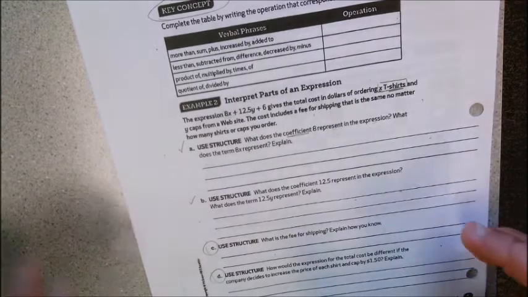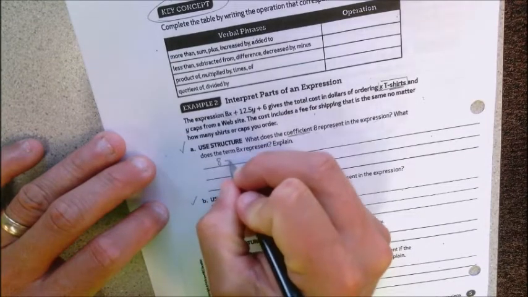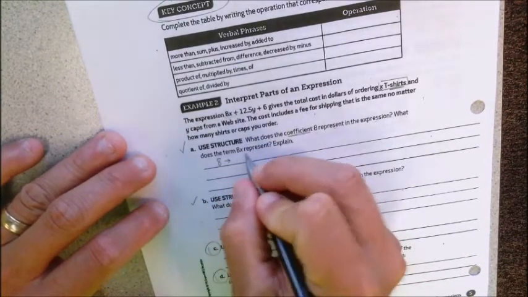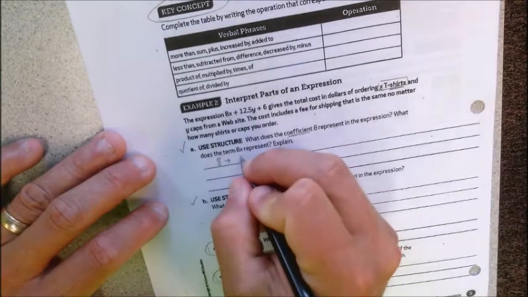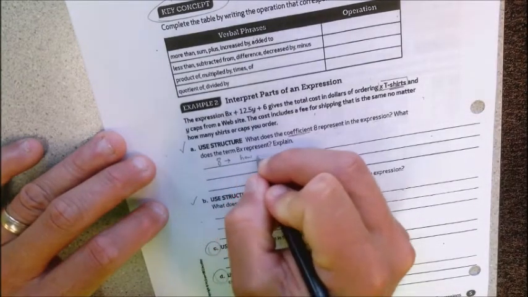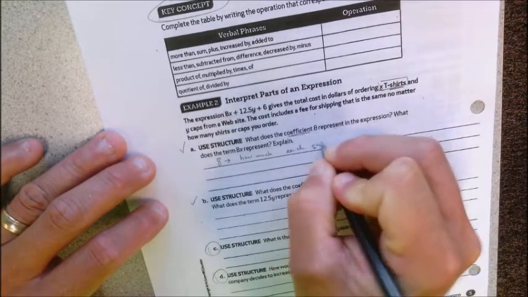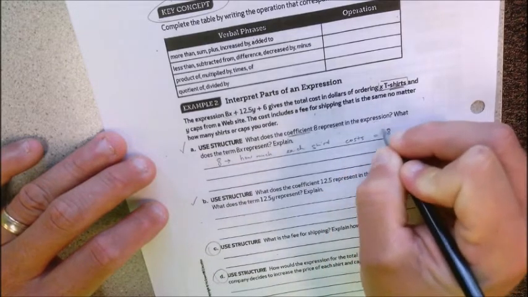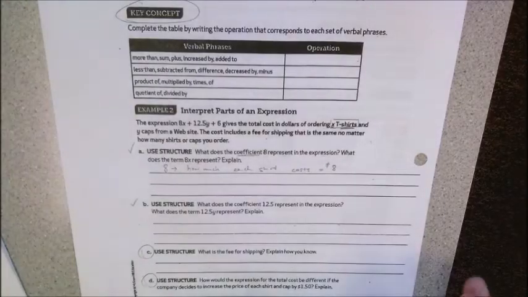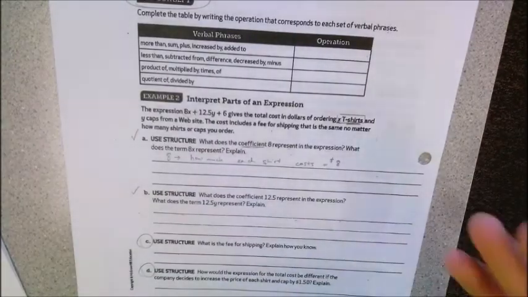Well, what I'm hoping that you're thinking is that 8 means how much each shirt costs, okay? So I'm going to put how much each shirt costs. $8. Okay, so we covered what the coefficient 8 represents.